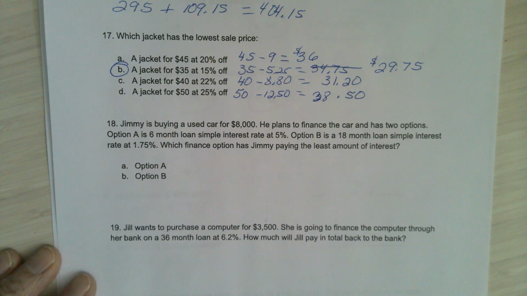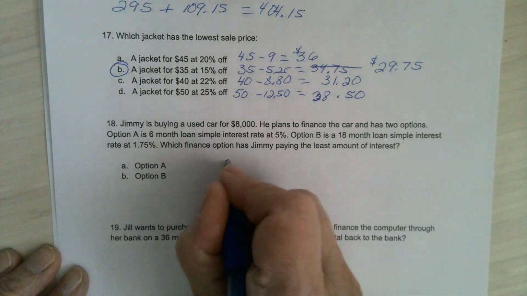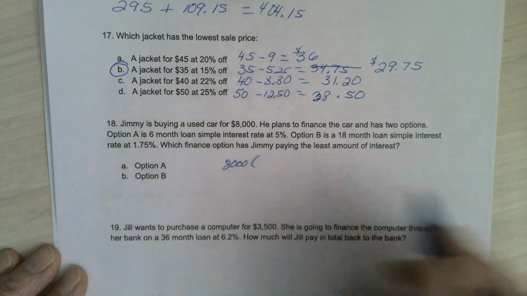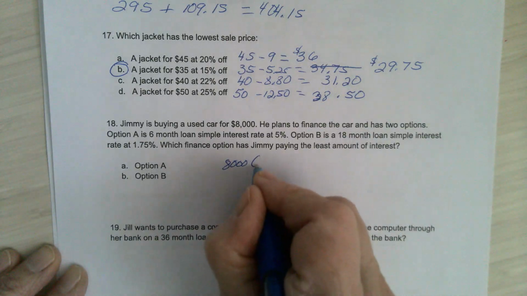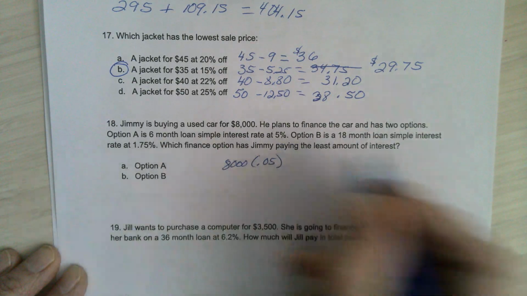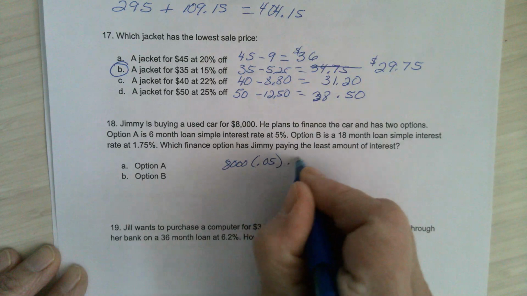Well, for option A, you're going to have $8,000 times 6 months, 6 over 12, and our rate is 0.05. 6 over 12 is the same thing as 0.5.